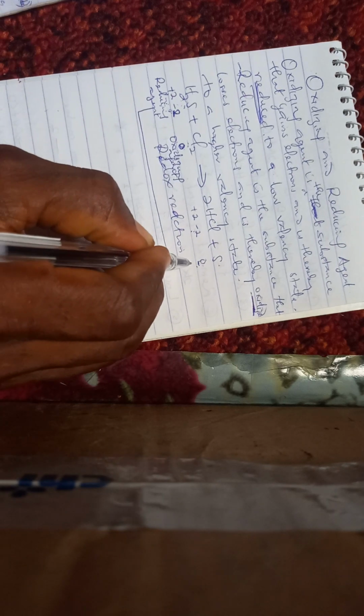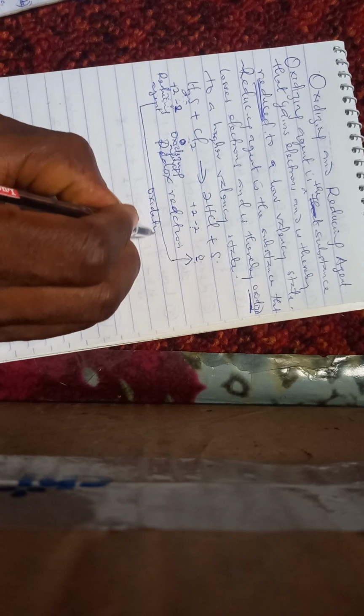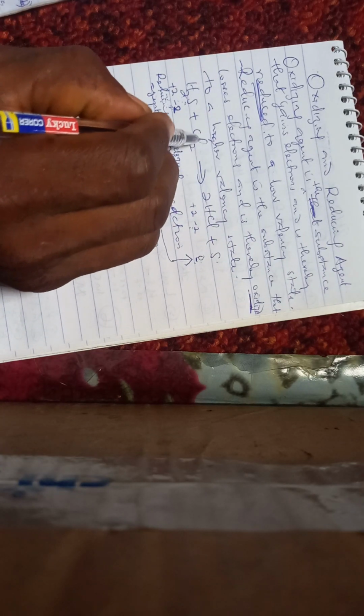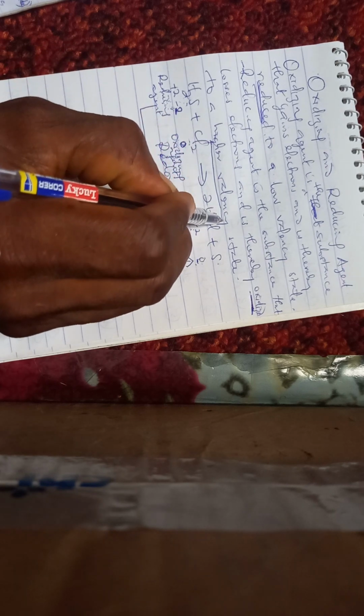Are we together? So here now we can draw another arrow. From here to here, what happened there? Loss of electron. Oxidation has occurred because reducing agents will get oxidized at the end of the day. But from here to here, what has happened?